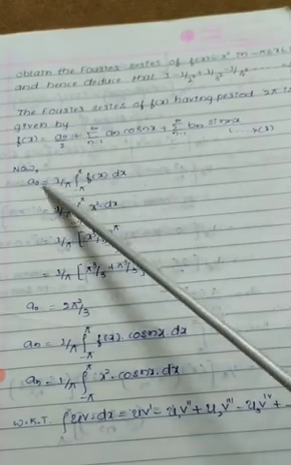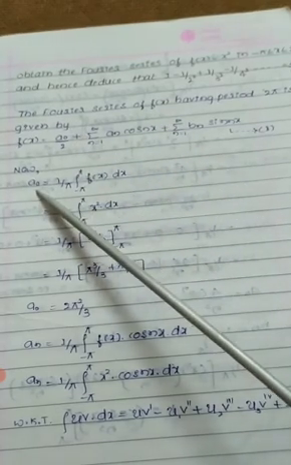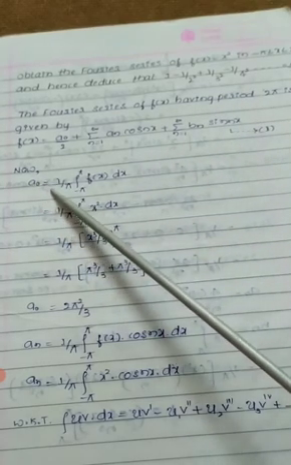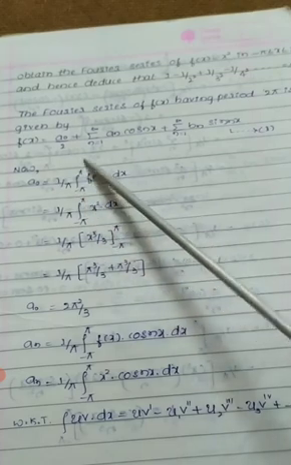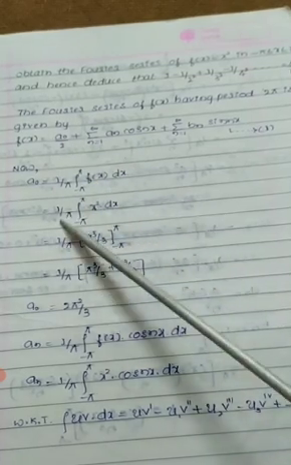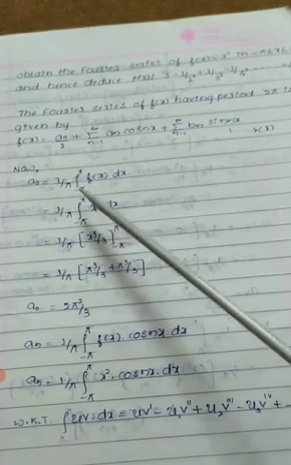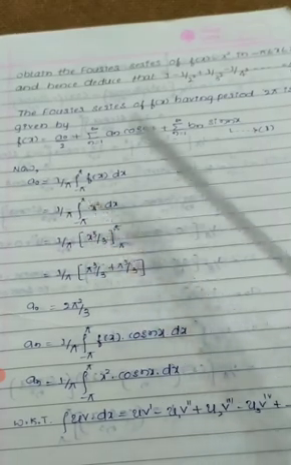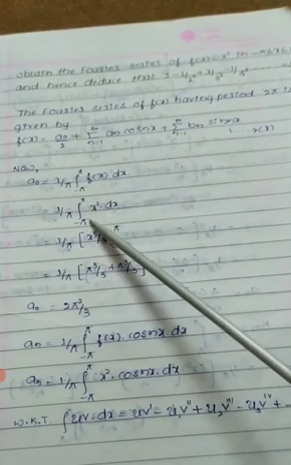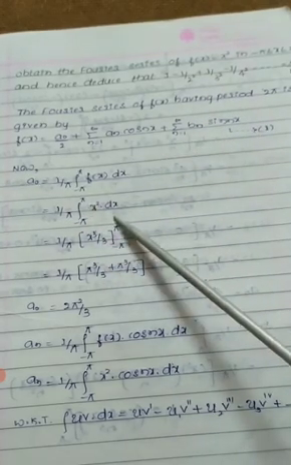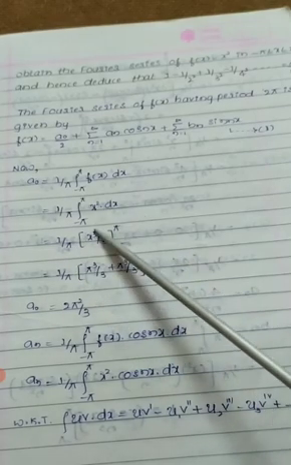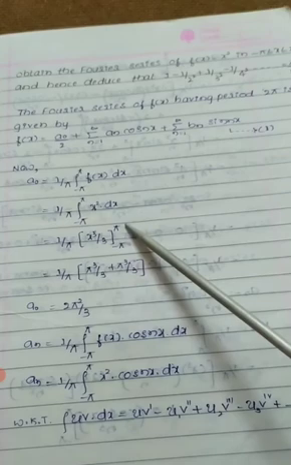We know the formula for the Fourier constant a naught. For a time period 2 pi, a naught is equal to 1 divided by pi integration minus pi to pi f of x into dx. Next, 1 divided by pi as it is, integration minus pi to pi as it is. What is given? F of x is x square, that's why I am putting x square into dx. Then 1 divided by pi, constant as it is. Integration of x square is what? X cube by 3 with the interval minus pi to pi.